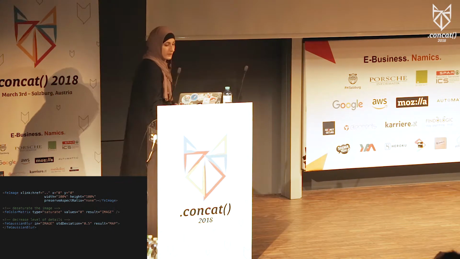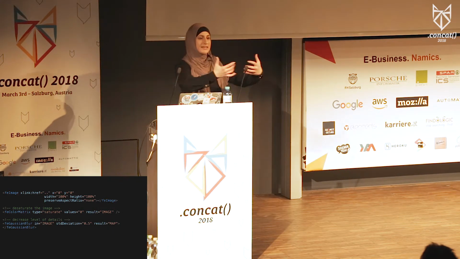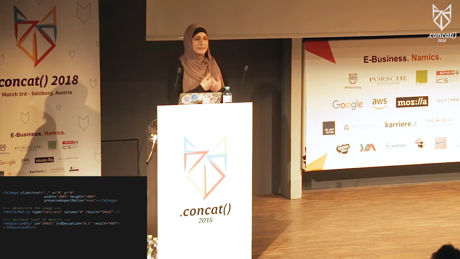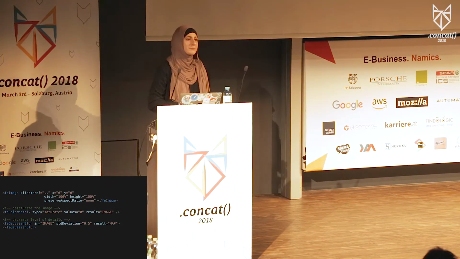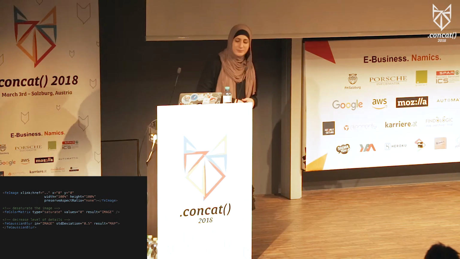And then apply a Gaussian blur. This filter takes in the image result and applies a standard deviation of 0.5. Actually, this should be 1, not 0.5. And then I'm giving that a name, map. This is my displacement map. Okay? This is the result here.